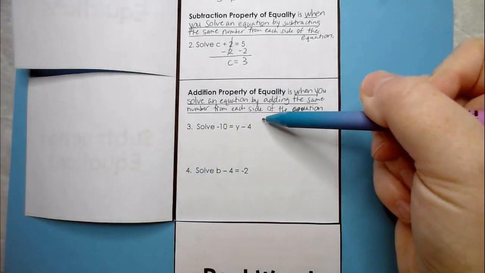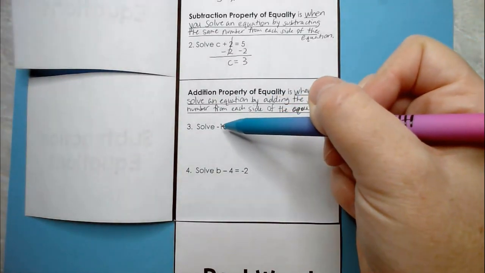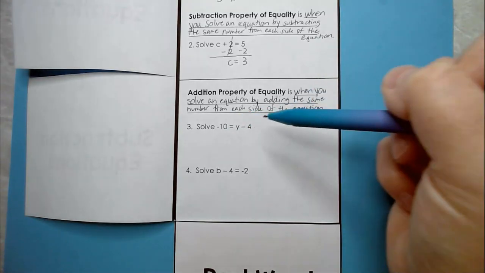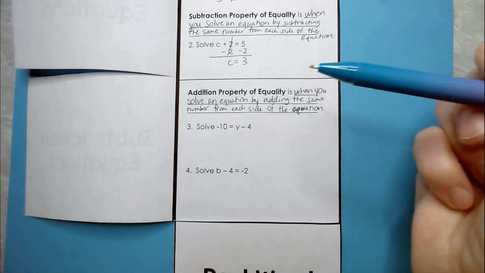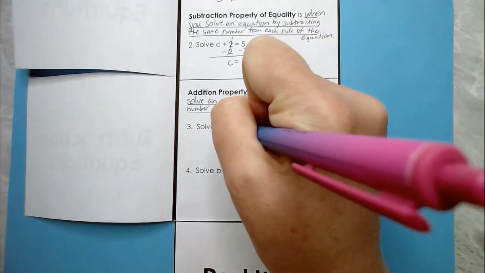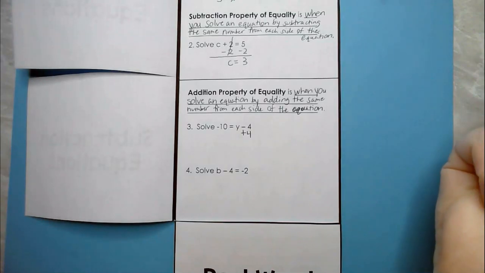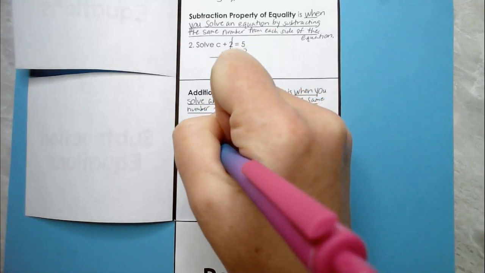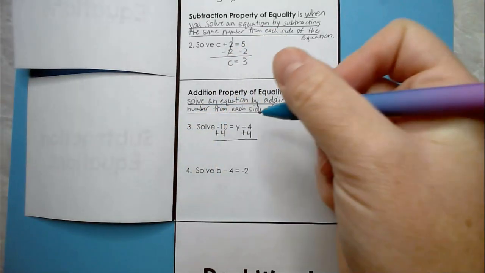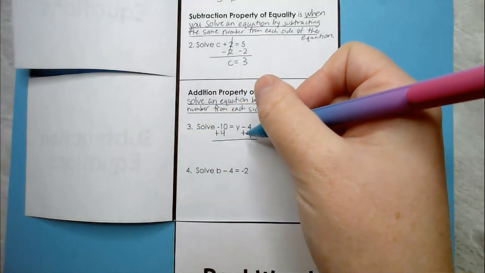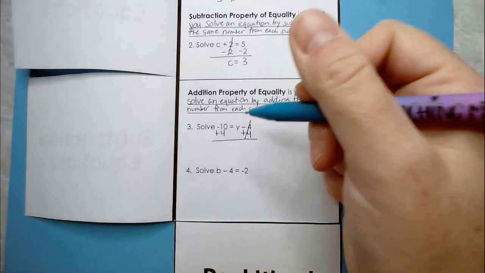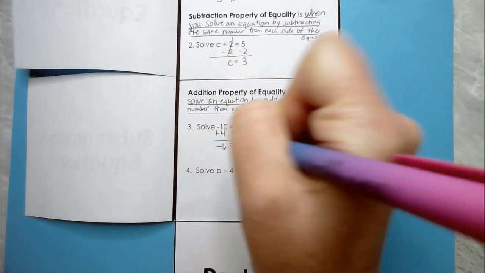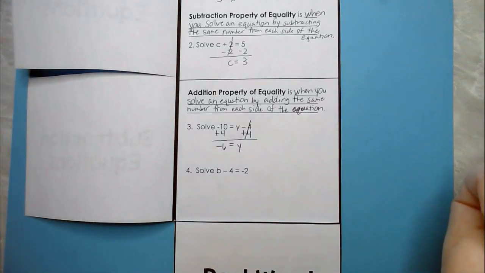So we're going to solve for negative 10 equals y minus 4. We're going to do the opposite of subtracting 4, which is adding 4. Whatever we do to one side of the equation, we do to the other. So we're going to add 4 to negative 10. Negative 4 plus 4 is 0. Negative 10 plus 4 equals negative 6. So y equals negative 6.